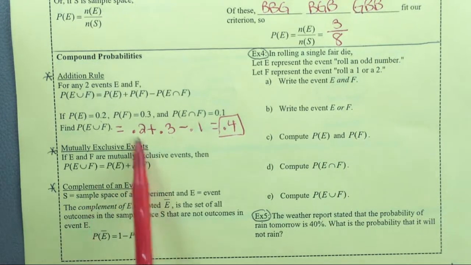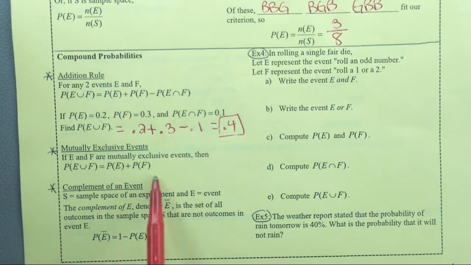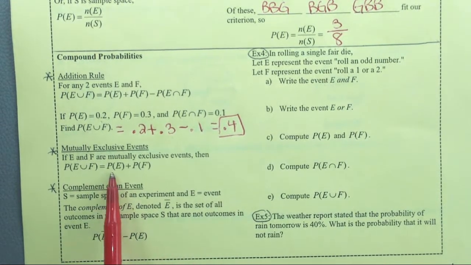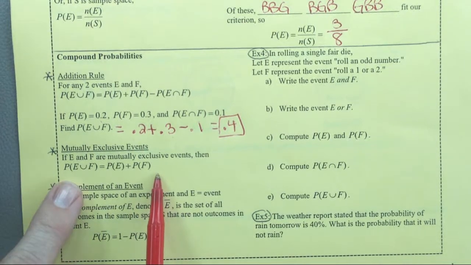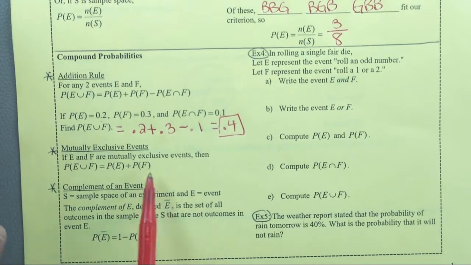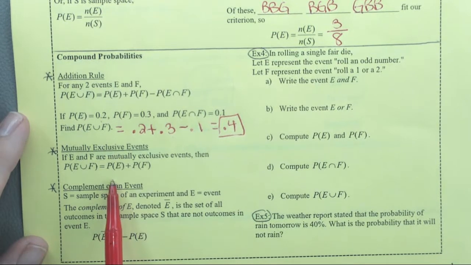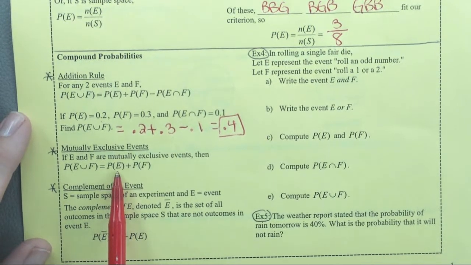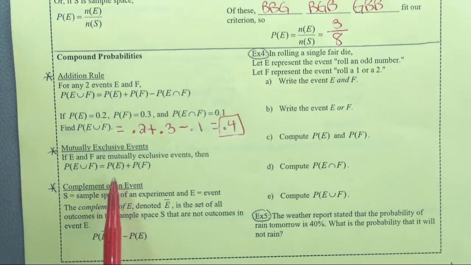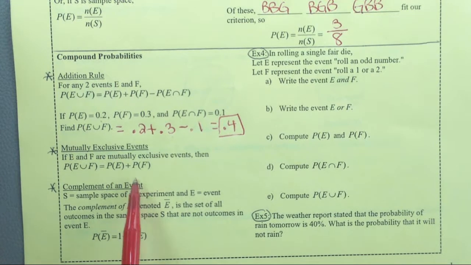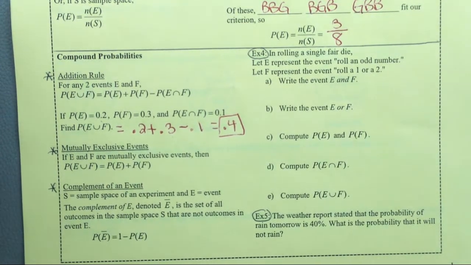We also have mutually exclusive events, and if something is mutually exclusive, you simply just add them together. So if I said that E and F are mutually exclusive, and I said the probability of E is 0.7, and the probability of F is 0.3, I would just add those up and I'd get 1.